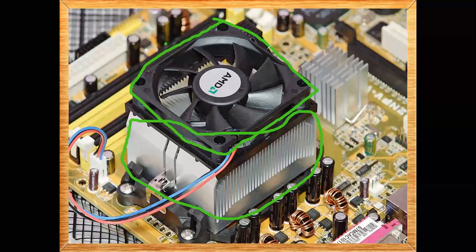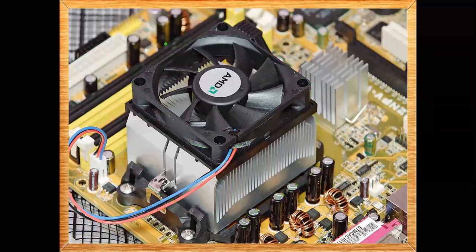And where is the motherboard? The complete board, you see, there are so many ICs, big and small. All these ICs are placed on the motherboard. So your microprocessor is on the motherboard. In this way, they are working.